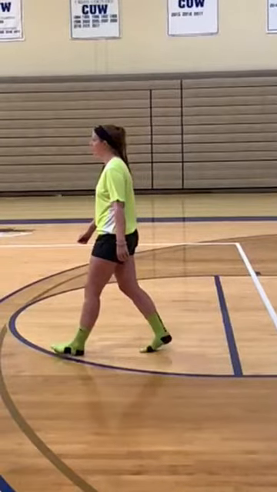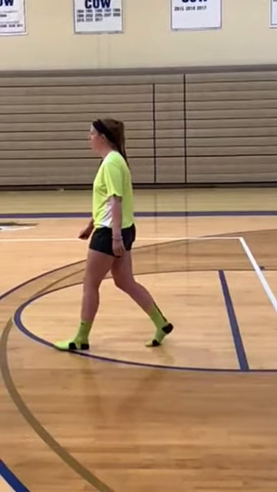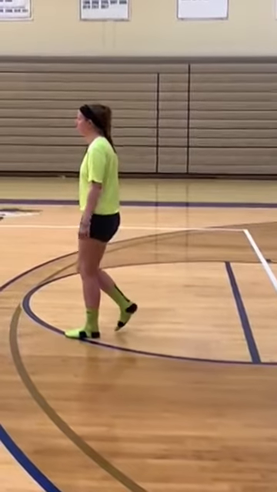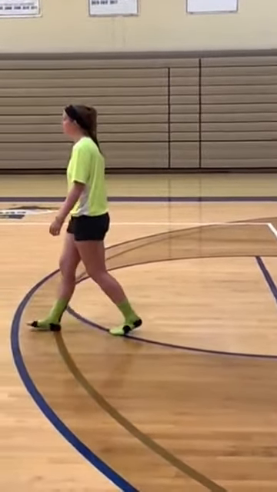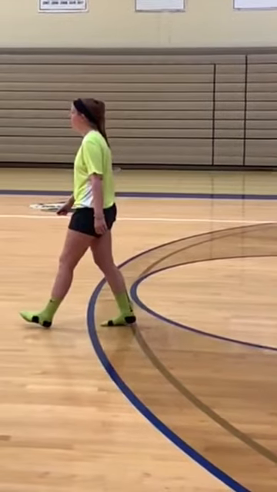So here we see the heel strike, initial loading, mid stance, push off, initial swing, mid swing, terminal swing.